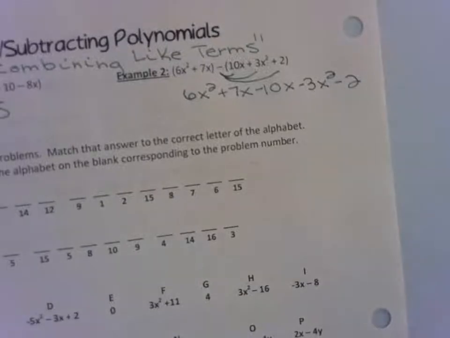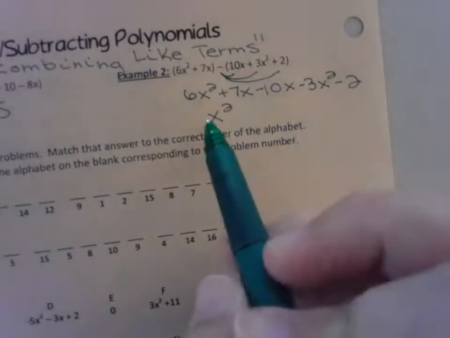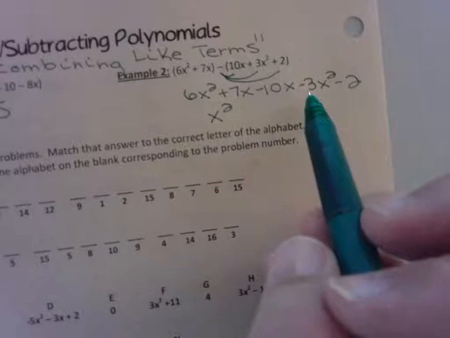What's the highest exponent? X squared. Okay, so if you want to put an x squared first, then look at your coefficients. 6 minus 3 is 3.